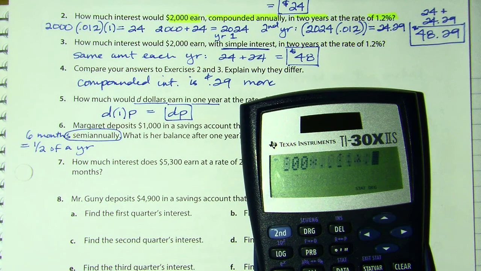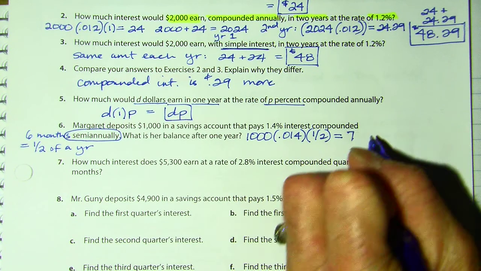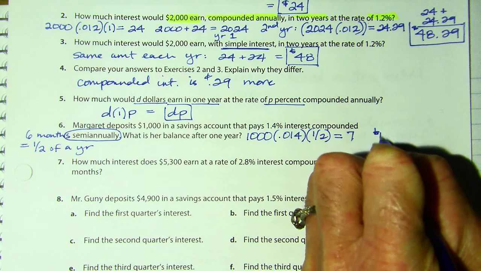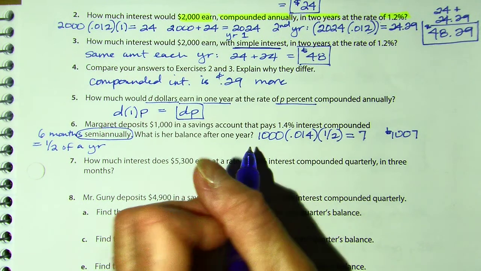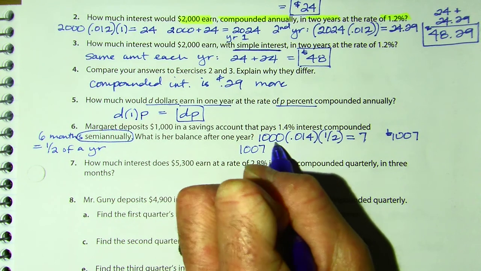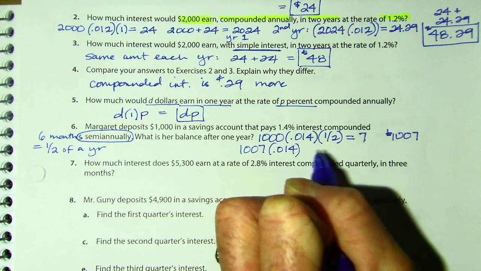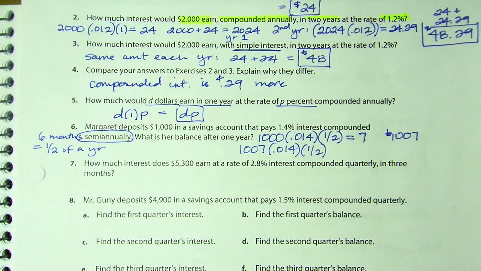I'm going to enter it as 0.5. And so she earns $7. So now her total is 1,007. Okay, so now I'm going to take 1,007 because this is the next 6 months. So now I'm calculating the interest on the second set of 6 months.